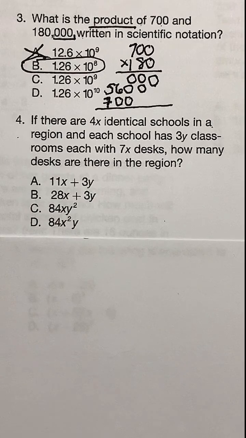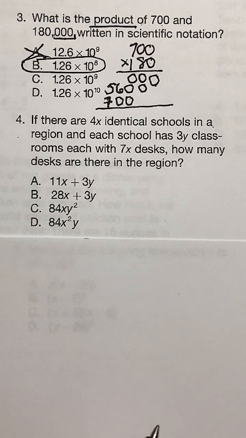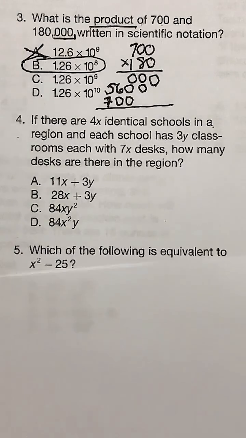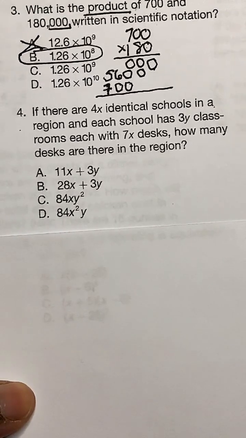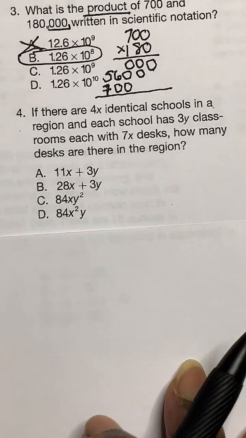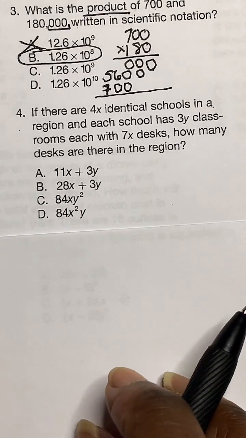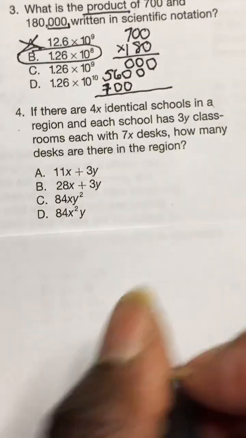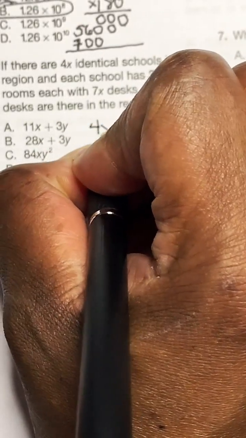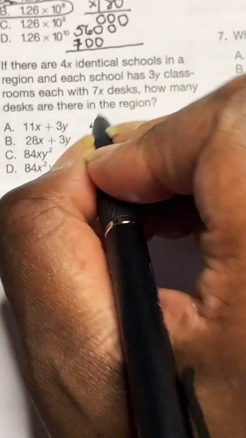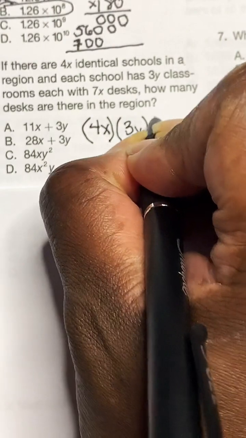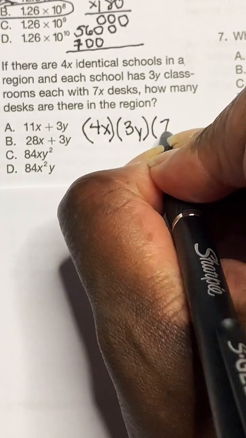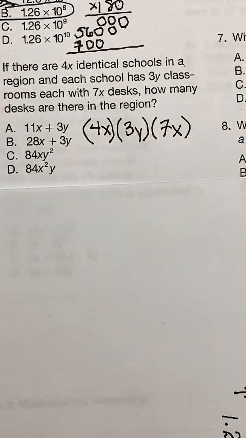Let's see what we have. All right, so this is what's happening. I'm going to write it this way so I can write it on my little piece of paper. Okay, so what is happening? We have 4X, and that's going to be times 3Y, which is going to be times 7X. Okay.